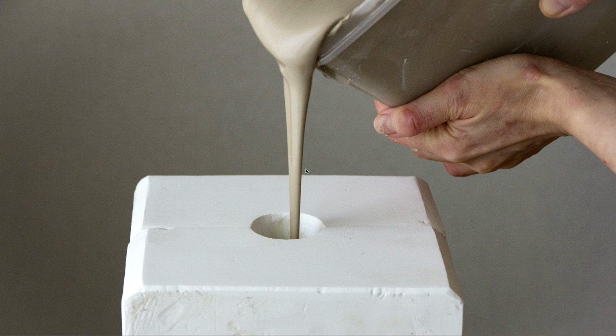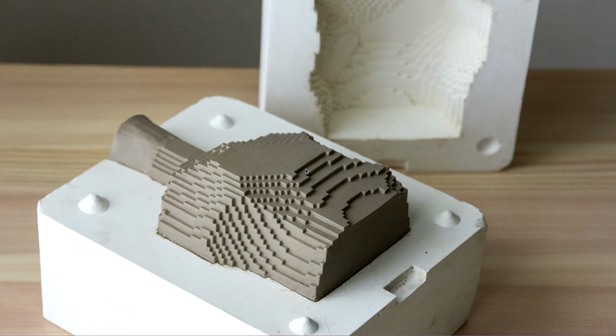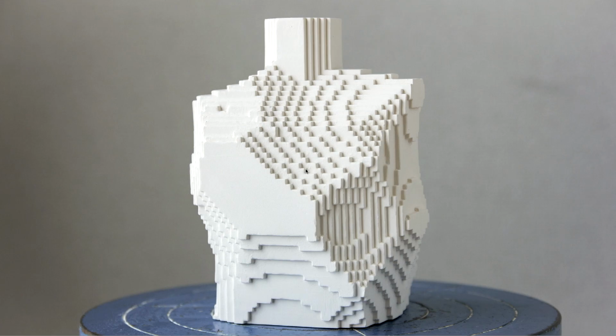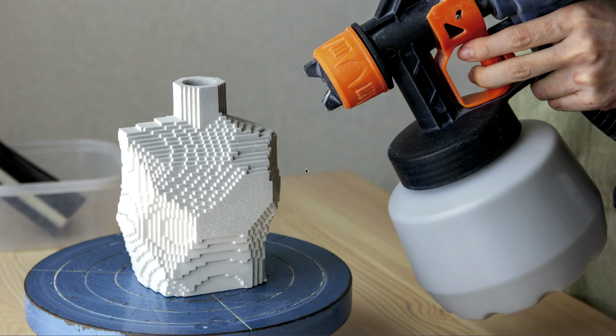Then we poured the softened clay into the plaster mold like this. This clay formed the shape of the flower pot, leaving an empty space at the base for its functionality. After the clay hardened, the object was carefully removed from the plaster mold and fired in an electric kiln at approximately 800 degrees Celsius. And these steps transformed the clay into an unglazed ceramic piece.